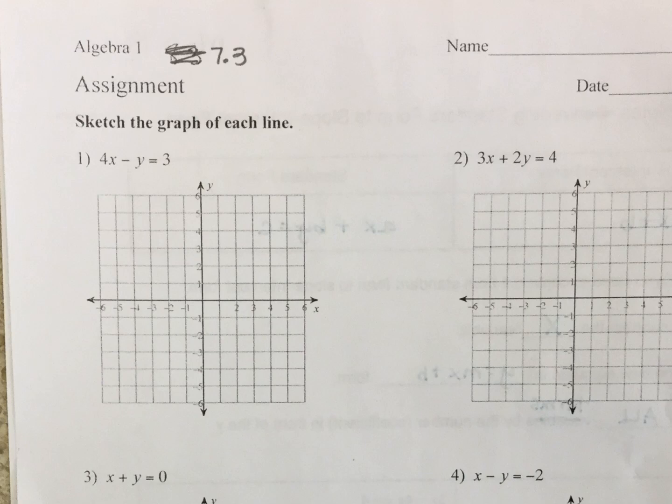For today's assignment, I need you to do the back of our 7-3 notes that we did yesterday. I'm going to do number 1 for you, and then you need to do 2 through 6 and turn it in to me. So all I'm doing are graphing equations, but I have a problem. That is not in y equals mx plus b, so I can't graph it. So I'm going to have to change it.